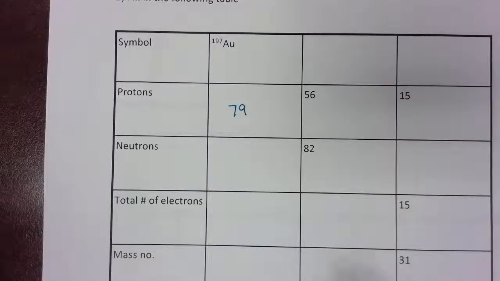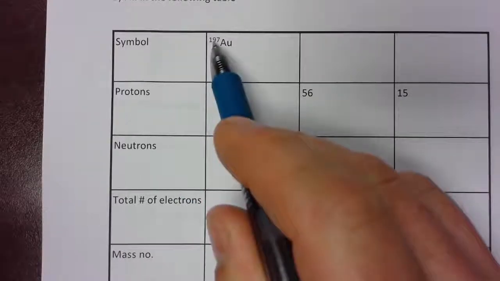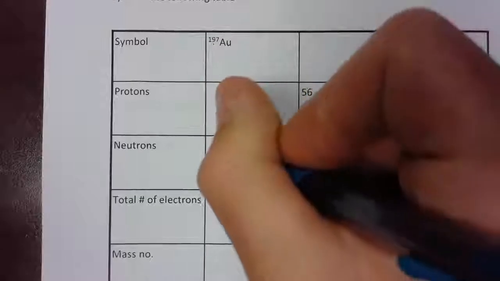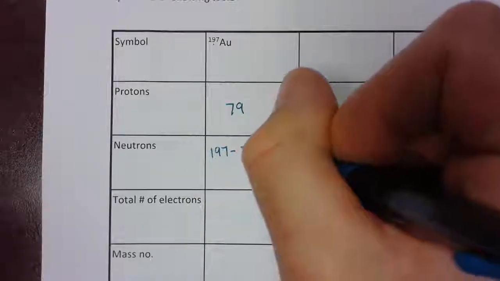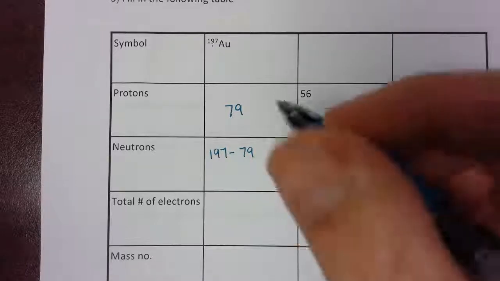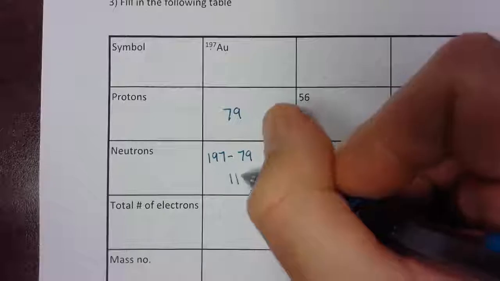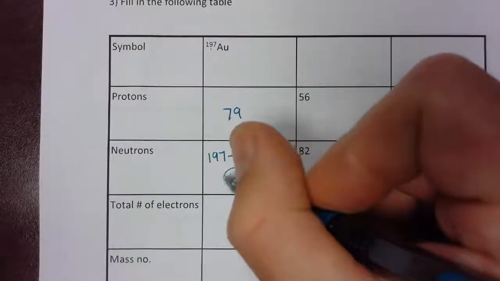It's element 79. If I want to find the number of neutrons, I take the mass number and I subtract 79 from the mass number. And if I do that, I should get 118 for the number of neutrons.